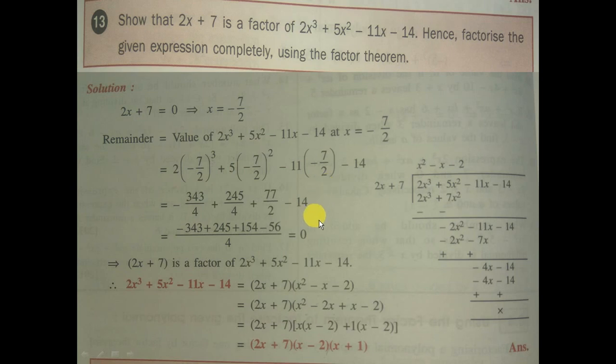Okay, one more. Show that 2x plus 7 is a factor. When they say it's a factor, means the remainder is 0. Put 2x plus 7 is equal to 0 means x is equal to minus 7 by 2. Wherever x is there, replace with minus 7 by 2. If you simplify, you get minus 343 by 8, because cube.